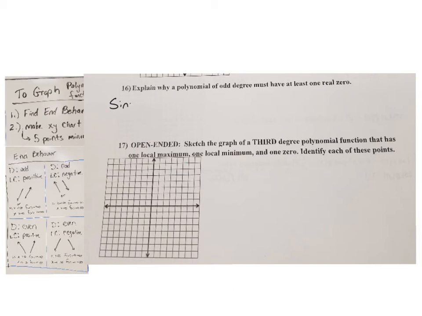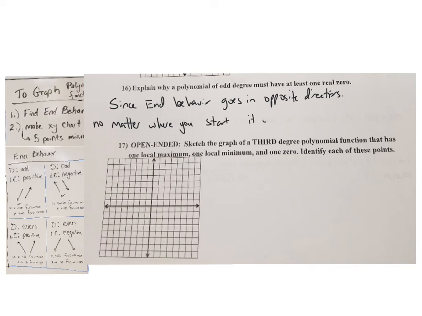So since end behavior goes in opposite directions, no matter where you start, it will cross the x-axis one time.